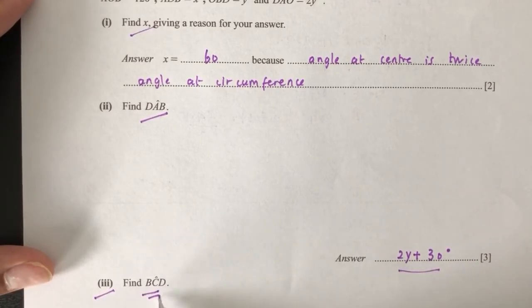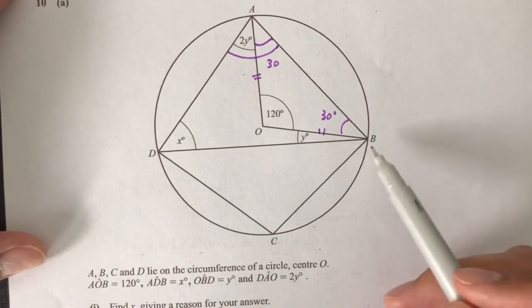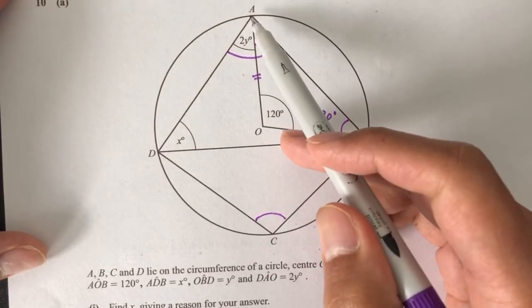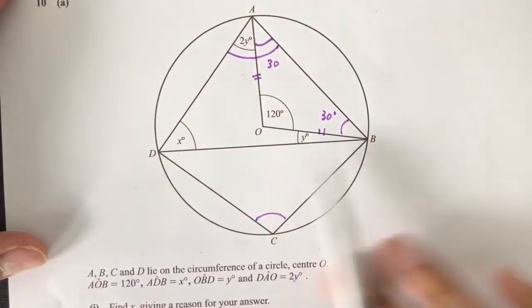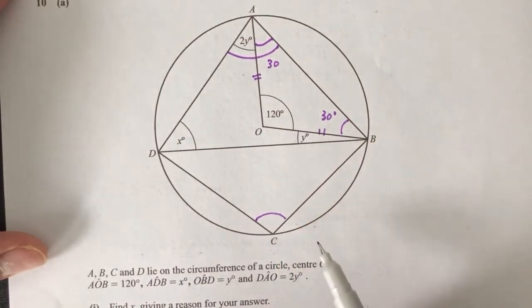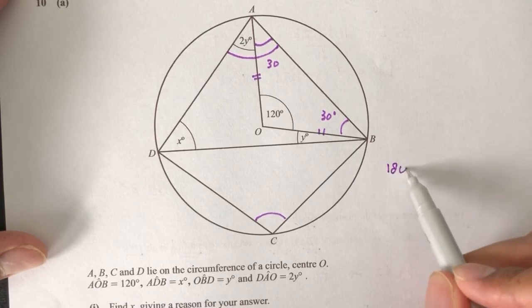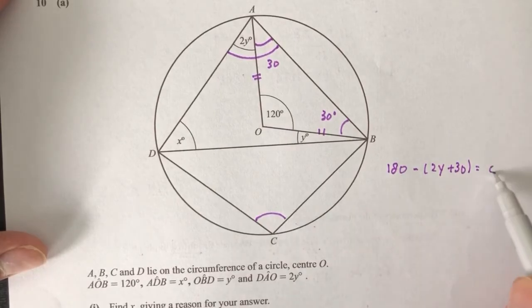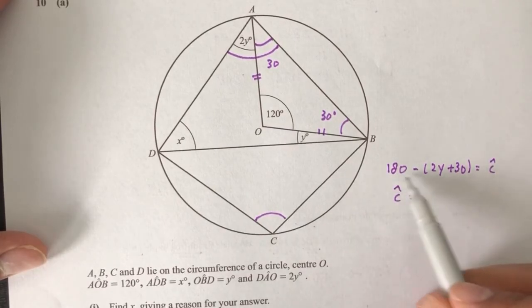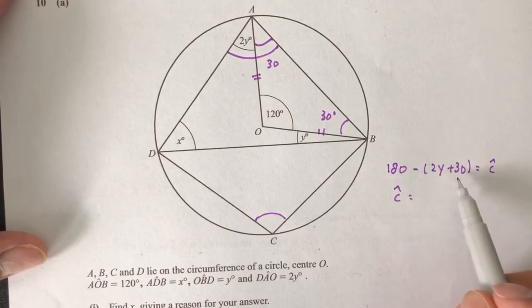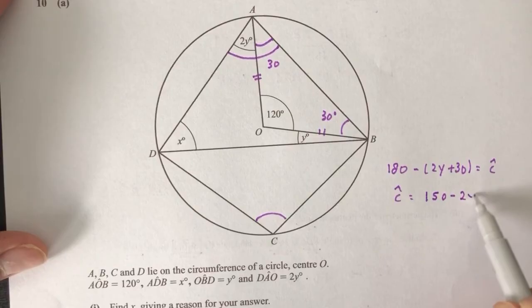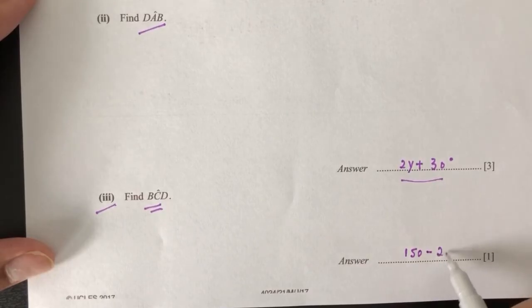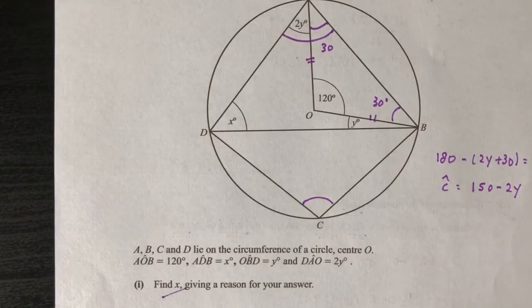Part 3, find BCD. So where's BCD? Find this angle. As you can see, we have a quadrilateral on the circle, and these two angles are supplementary. It means that if we take 180 minus this angle here, which is 2y plus 30, it needs to equal angle C. So C is equal to, expand, 180 minus 30, that will be 150 minus 2y. So angle here will be 150 minus 2y degrees. And that is part A.